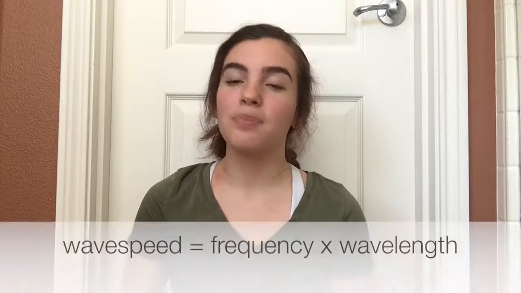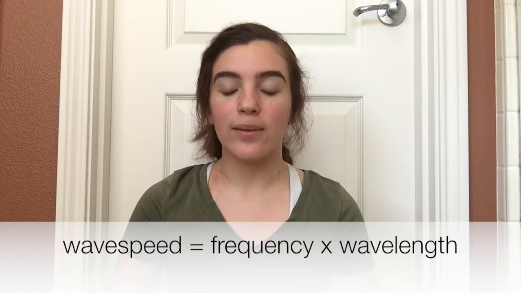Amplitude is simple. It's how far the medium moves from rest position in a mechanical wave. Wave speed depends on the medium that the wave is traveling through. You can calculate the speed of a wave with this equation: wave speed equals the frequency times the wavelength.